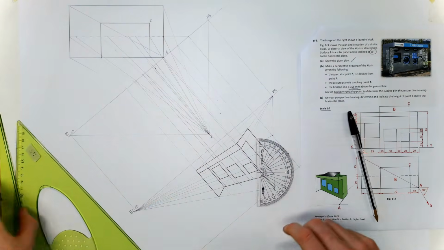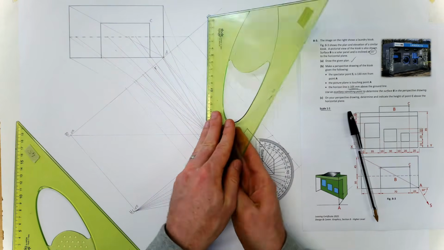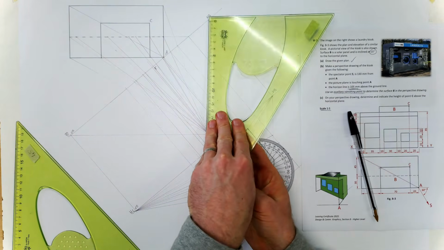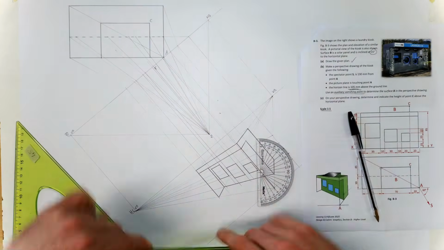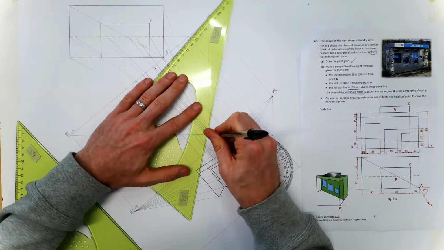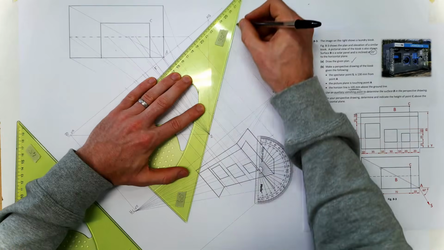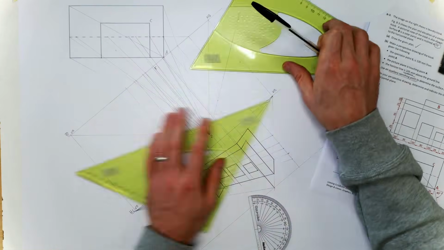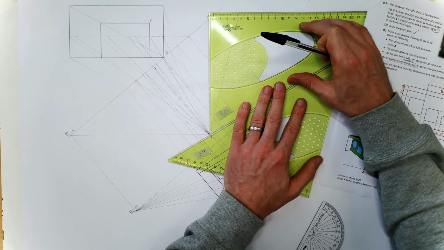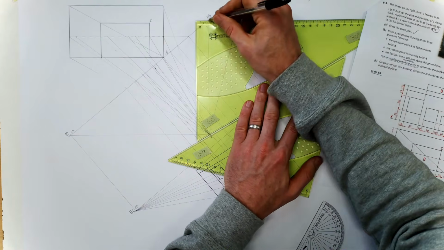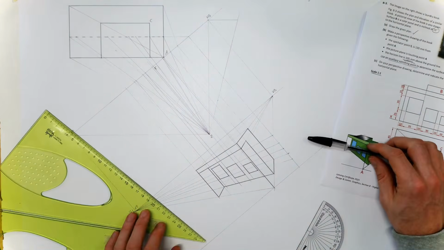So what we're essentially doing is, I know this is 30, but we're folding down the construction for the auxiliary vanishing point so we can get a height. So there's my 15 degrees. It's a right angle triangle. It's always a right angle triangle. So right angle there, and we have it. That's the height for my auxiliary vanishing point.